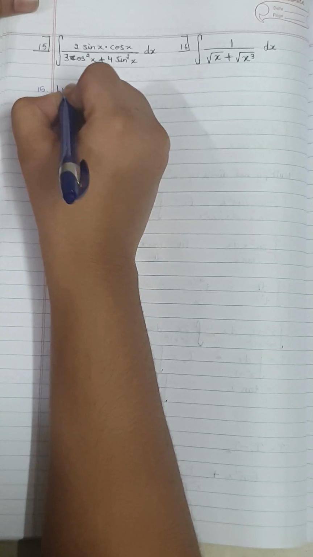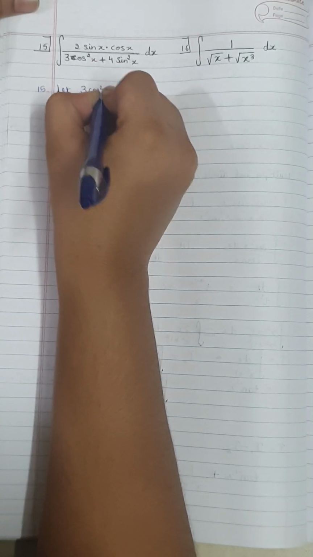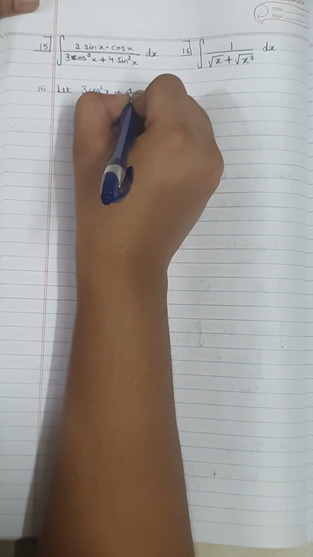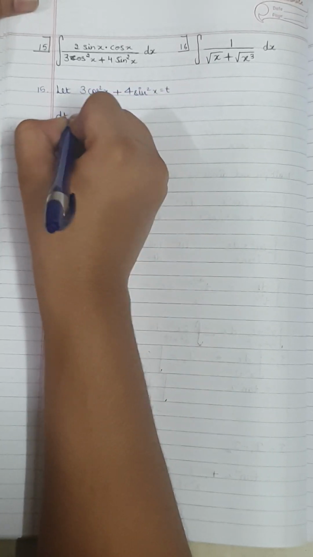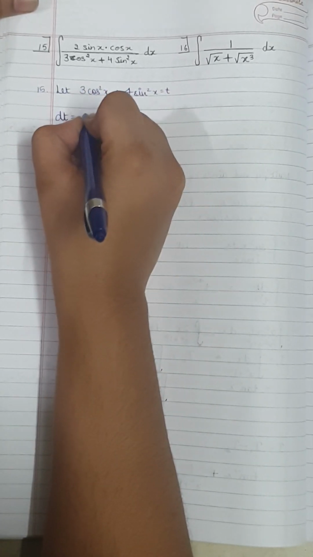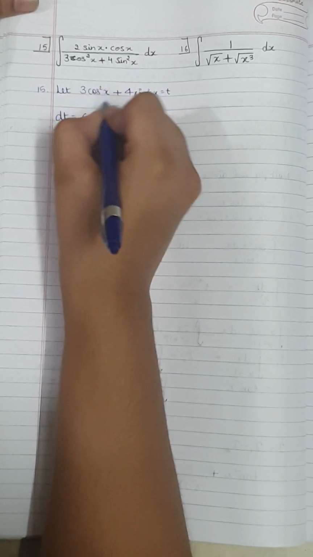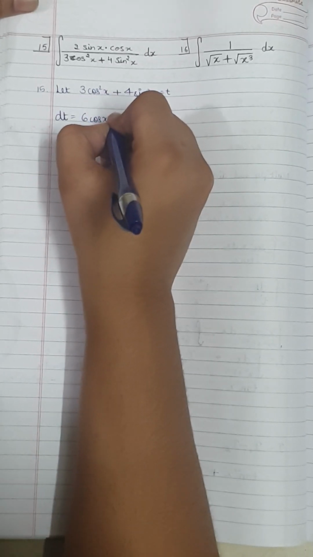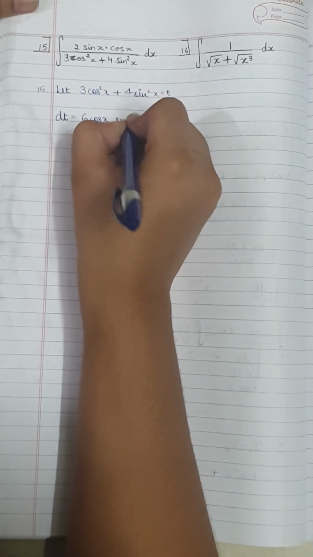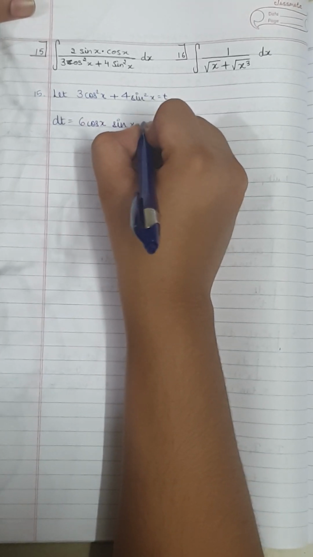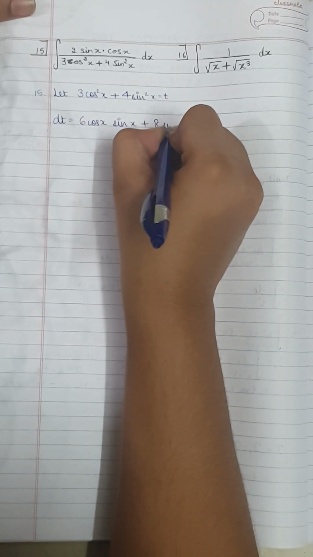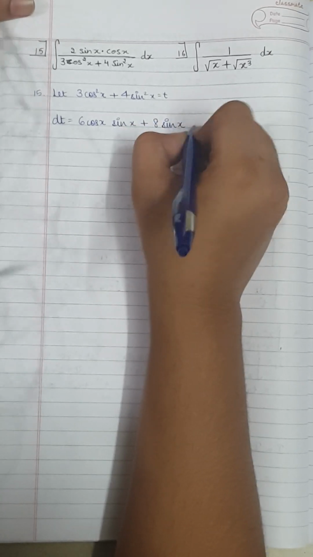So let 3 cos square x plus 4 sin square x is equal to t. dt will be 6 cos x, and the differential of cos x is minus sin x, so 6 cos x times minus sin x, and plus 8 sin x, and the differential of sin x is cos x.